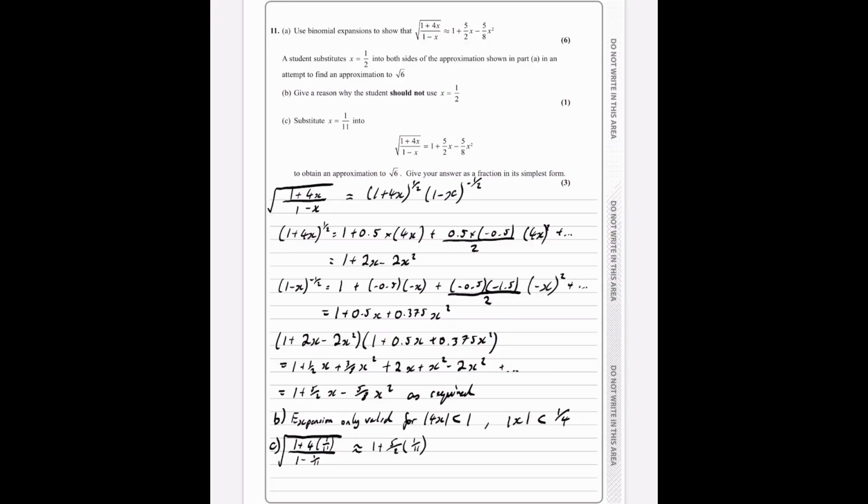So 1 plus 5 over 2 lots of 1/11 minus 5/8 lots of 1/11 squared. The square root of the fraction simplifies down really nicely to the square root of 3 over 2. And when I plug 1/11 into the expansion, we get 1183 over, and that should say 968.